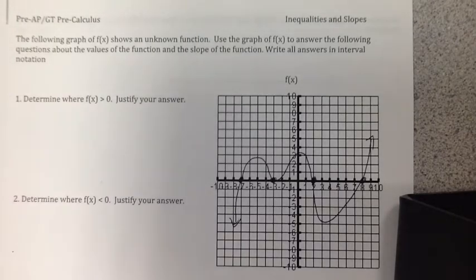All right, welcome to inequalities and slopes. Kind of a neat little lesson for us today. We're going to show how the following is a graph of a function. It's an unknown function. We really don't know what exactly it is, but we're going to use this graph to answer the following questions, and this is going to help us for the next few days.